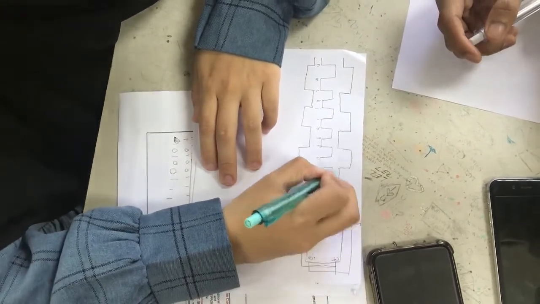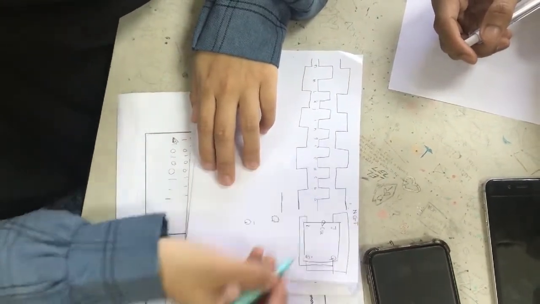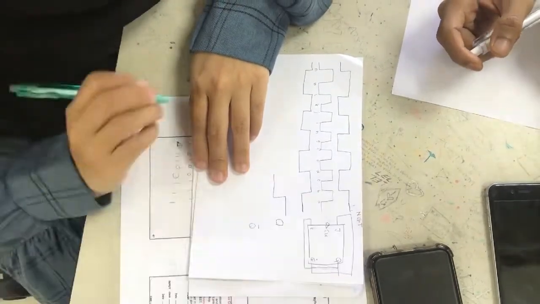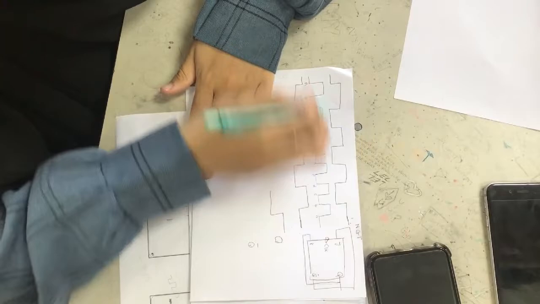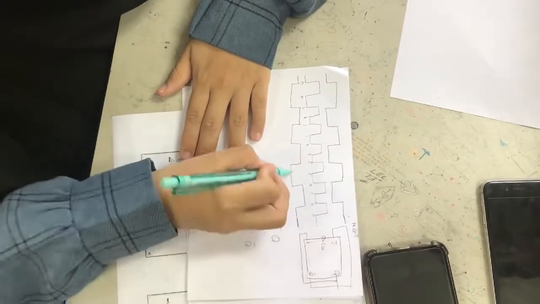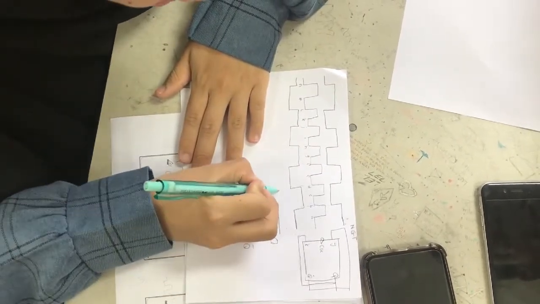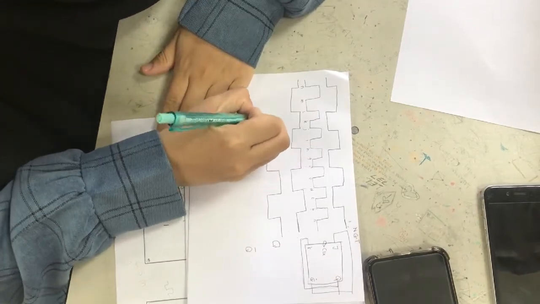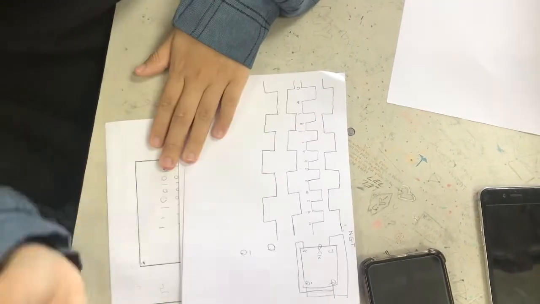When J is 0 and K is 1, it will reset and go back down to 0. So set, reset, set, reset.